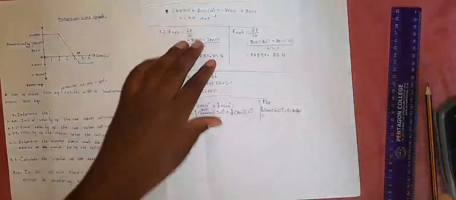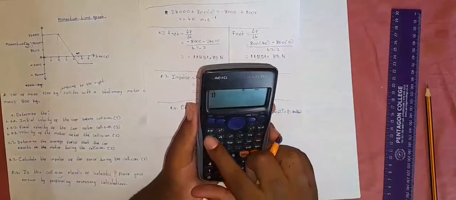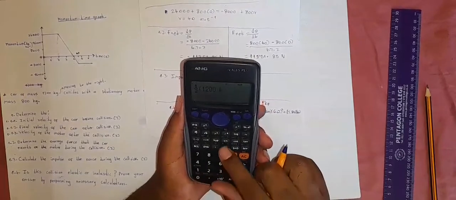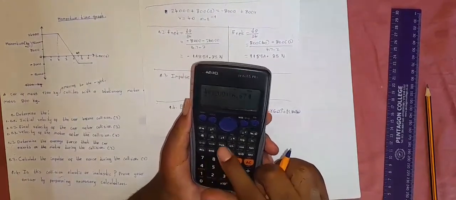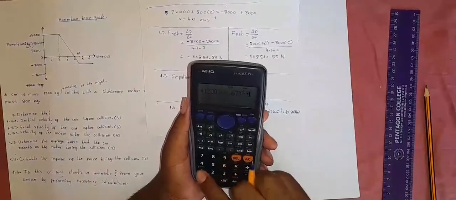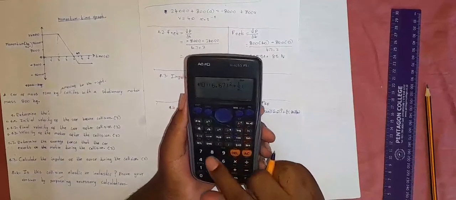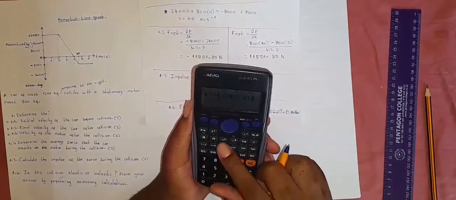To find the kinetic energy final, it's half of 1,200 into 6.67 squared plus half of 800 into 40 squared.